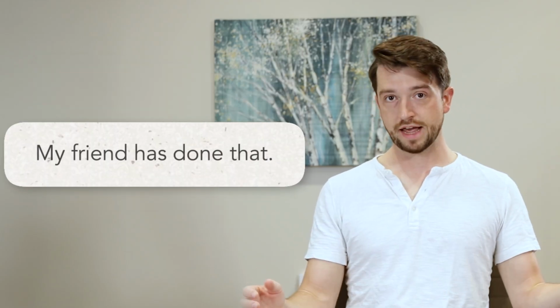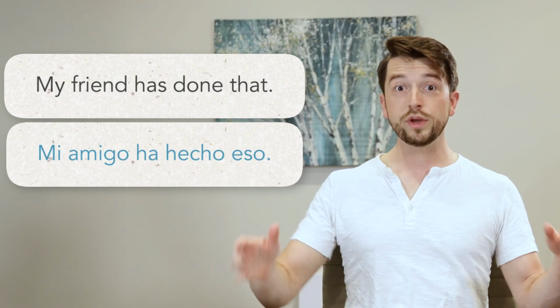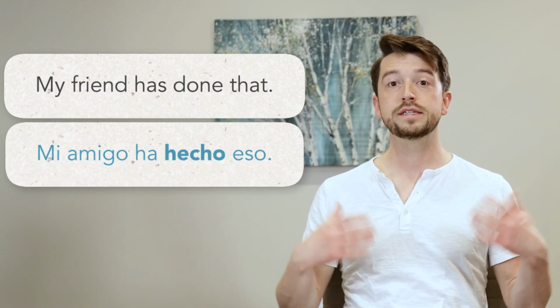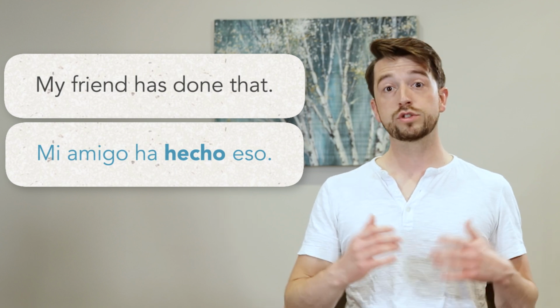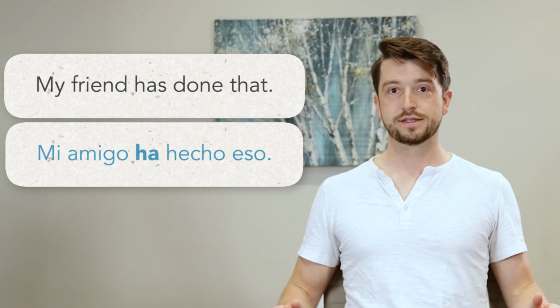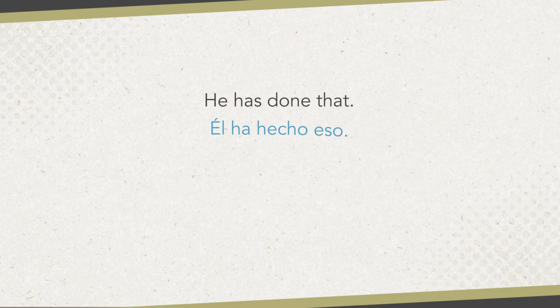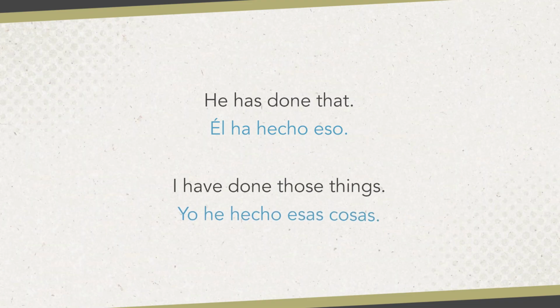Here's another example. My friend has done that. Mi amigo ha hecho eso. So for this one, we use the word hecho, which means done. This comes from the verb hacer, our verb for to do. So we're using haber to put hacer in the past. Here are a couple more examples. He has done that. Él ha hecho eso. I have done those things. Yo he hecho esas cosas.